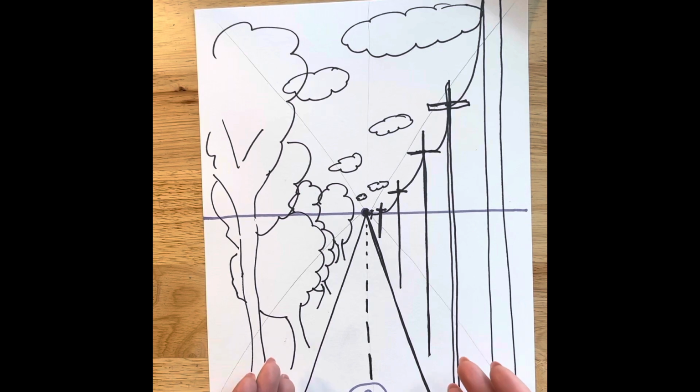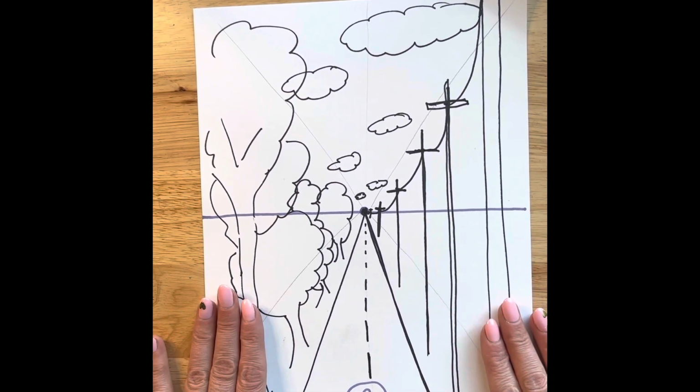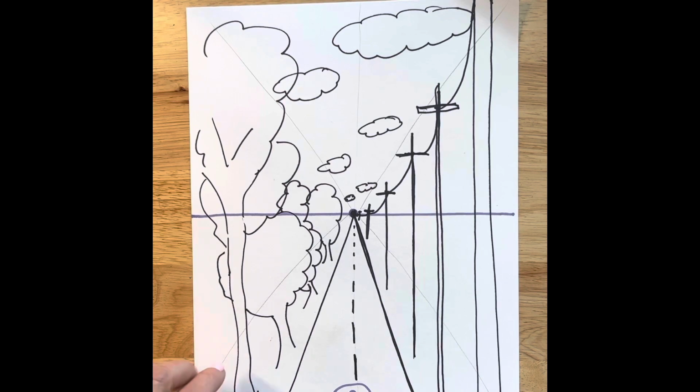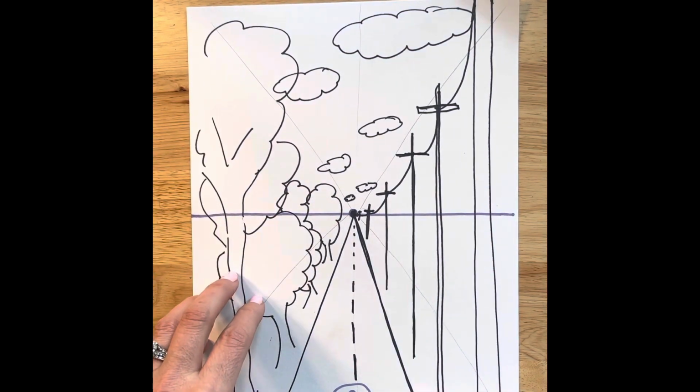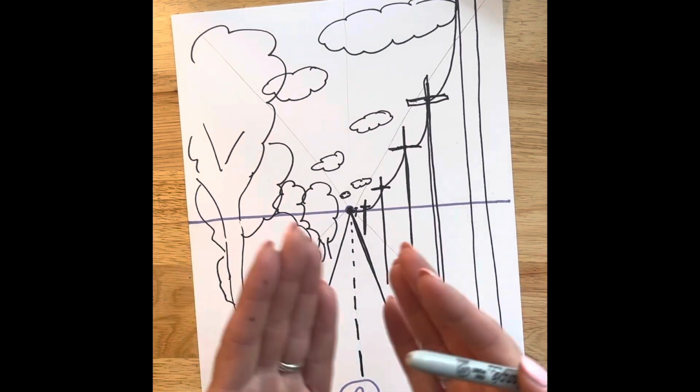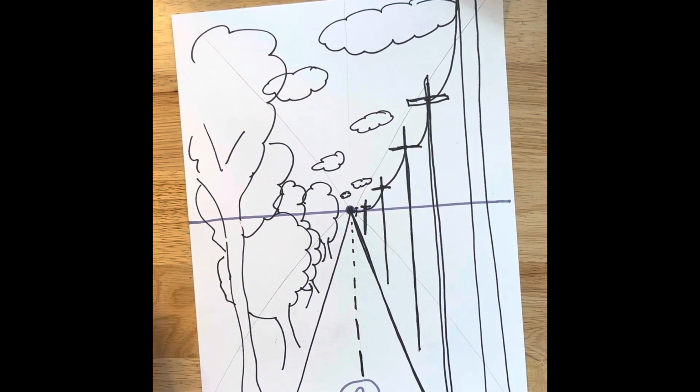One more thing that happens, although you can't see it in my black and white picture, is as things get farther away, they get lighter and more gray in color. So maybe my trees right here are really bright and vivid, but as they go away, they're going to lighten up just because there's atmosphere in the air, and as they get smaller, they look a little bit lighter. So just by drawing or coloring your pictures lighter as they get farther away from you, it's going to make them look like they're in perspective.